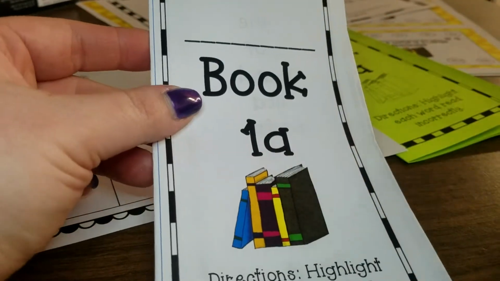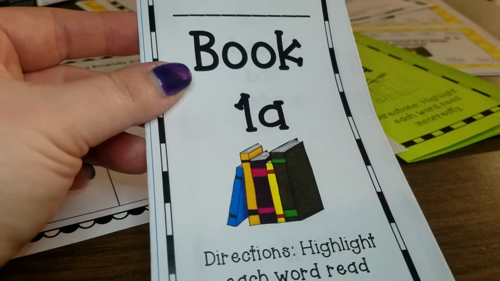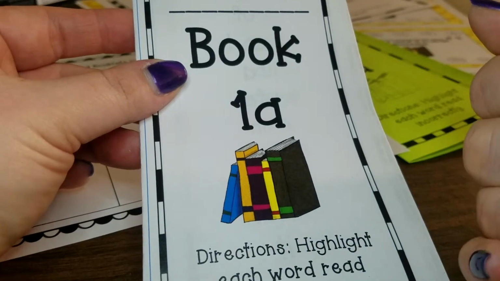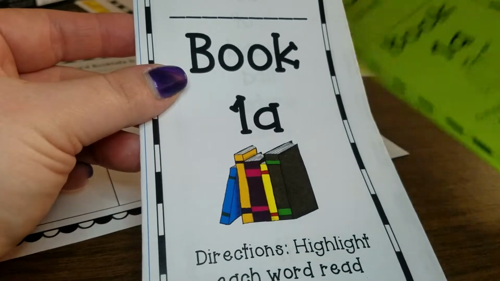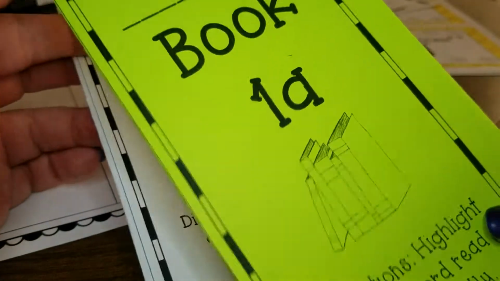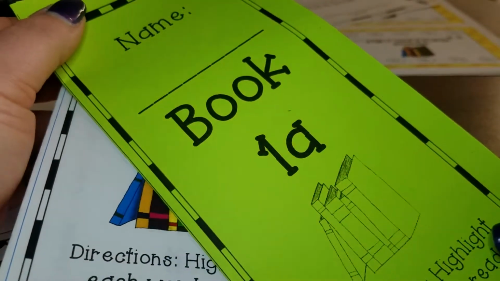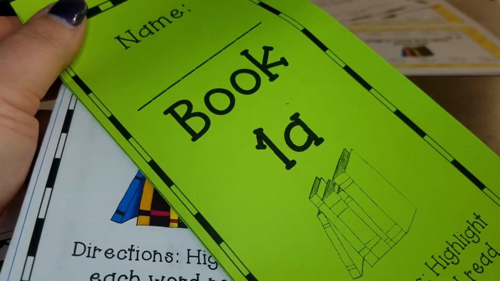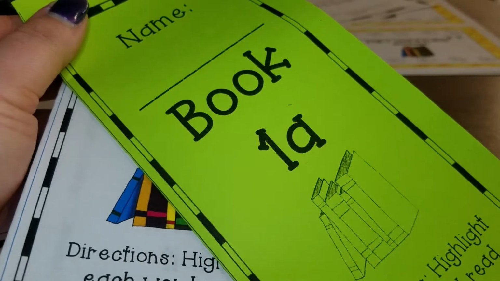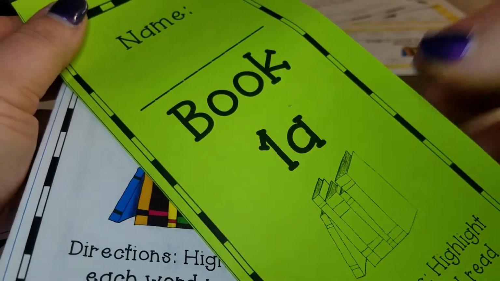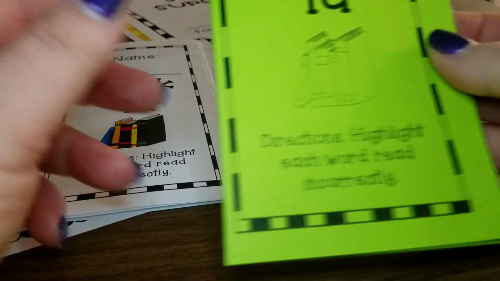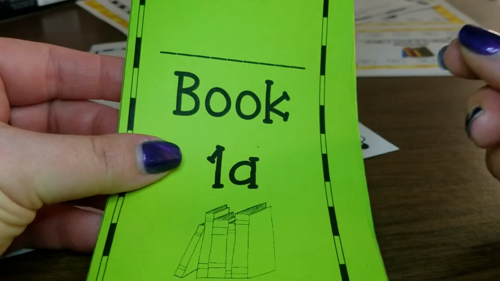What I like to do is have a master copy for when I'm working with students, and then I actually like to give my students their own booklet to take home, and I like to have their own booklet that I keep inside my expandable folder until they finish that book. So 1A would be 50 of the first 100 words.